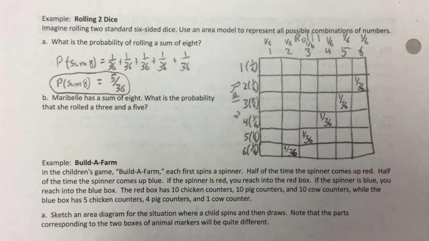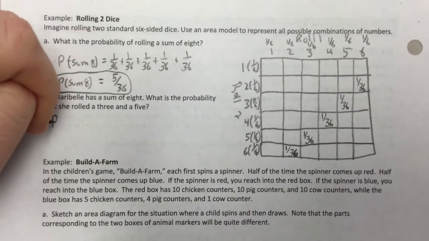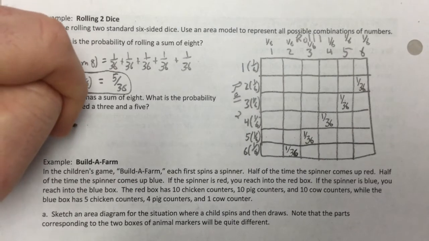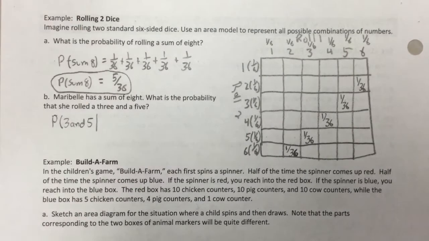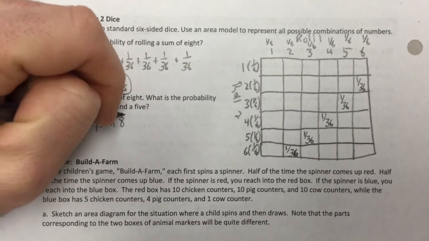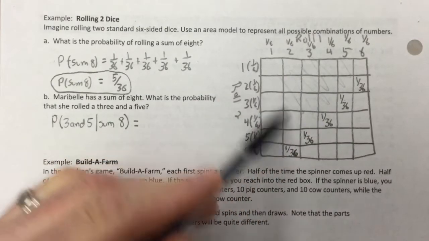Now this part B, we're getting into a conditional probability. It says Maribel has a sum of 8. So we know she has 8. That is known. What is the probability that she'll roll a 3-5 combination? So we'd write this as the probability of 3 and 5 given sum of 8. So again, that means all these out here did not happen.